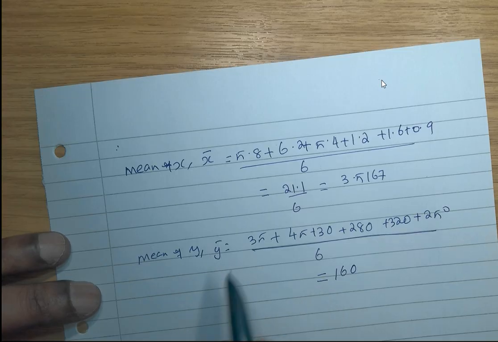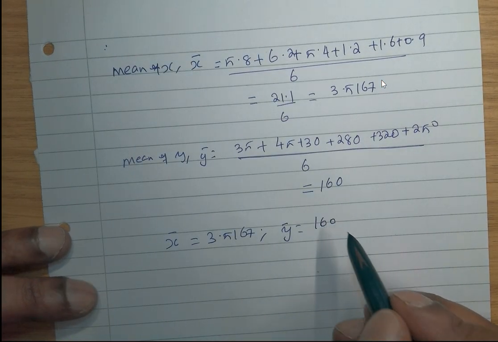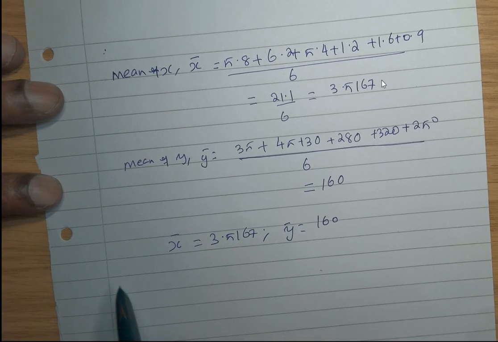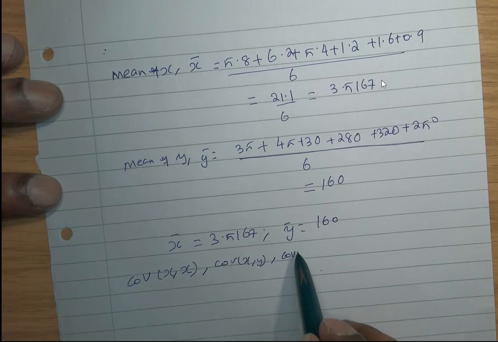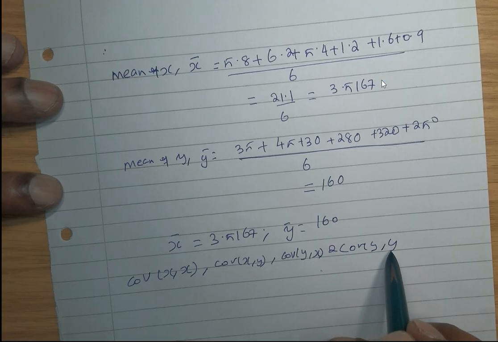So this is the mean value of x is equal to 3.5167, and then the mean value of y is equal to 160. So now we have to calculate the covariance of x comma x, covariance of x comma y, covariance of y comma x, and covariance of y comma y.